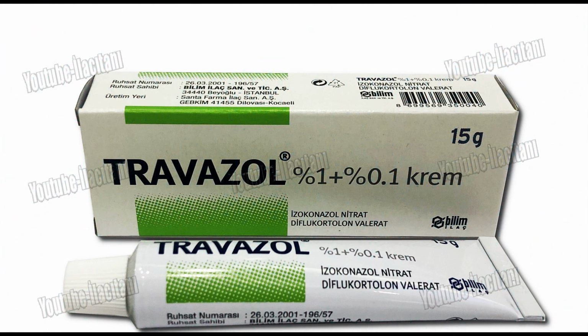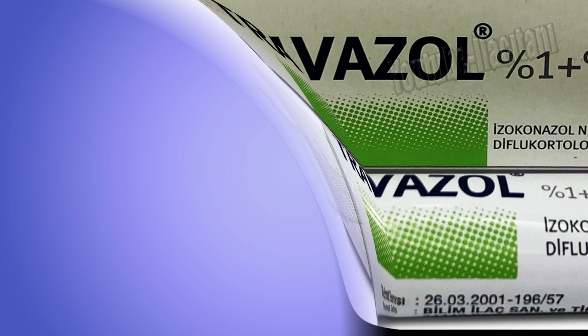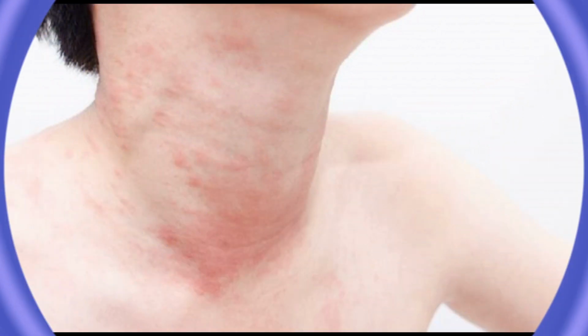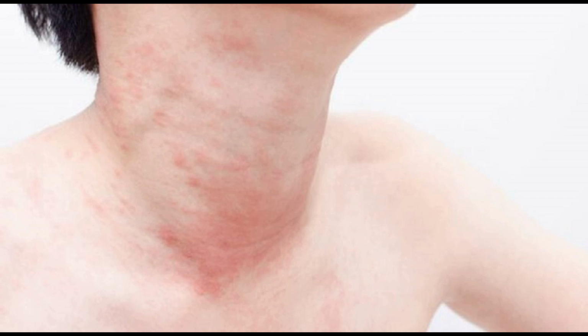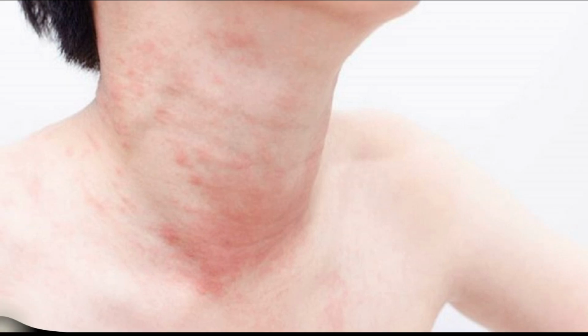The active ingredients of Travazol Cream, especially used in the treatment of fungal diseases, are diflucordalone valerate and isoconazole nitrate. What is Travazol Cream and what is it used for? Travazol is used in diaper rash, and in itchy skin prone to inflammation such as sunburn or insect bites and bee stings.